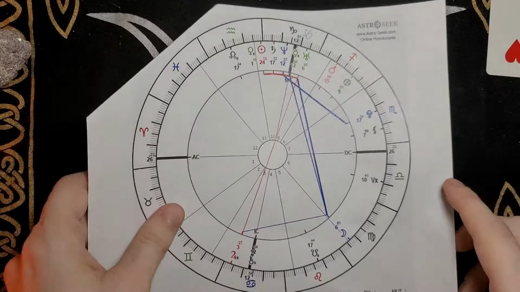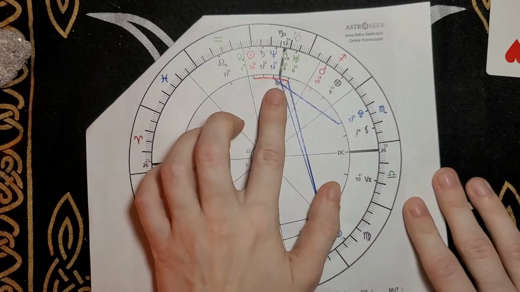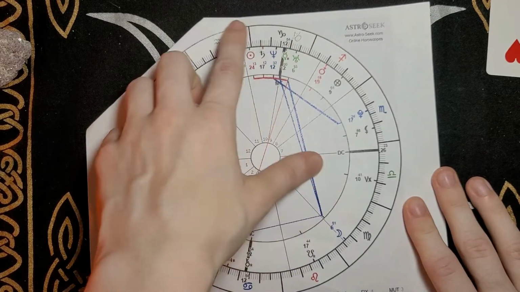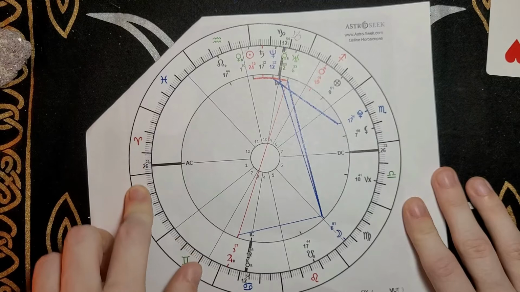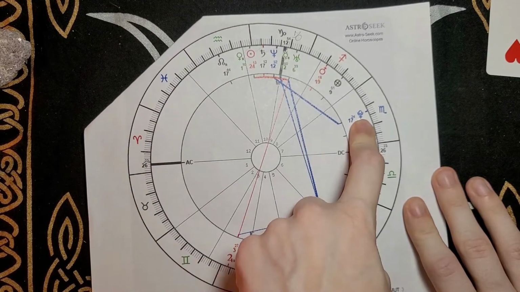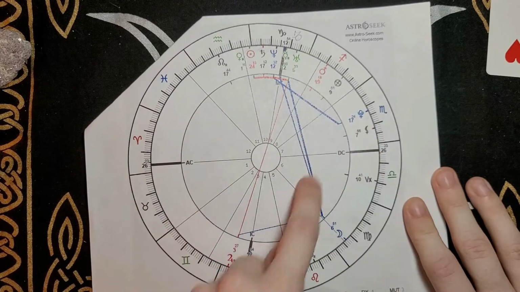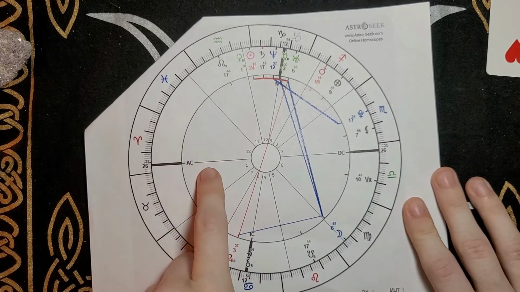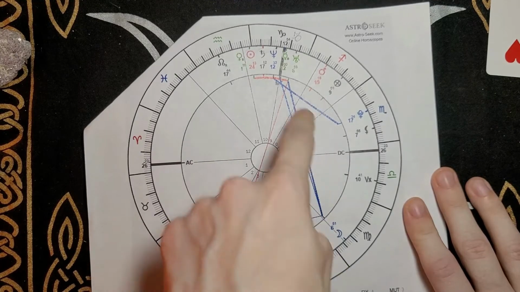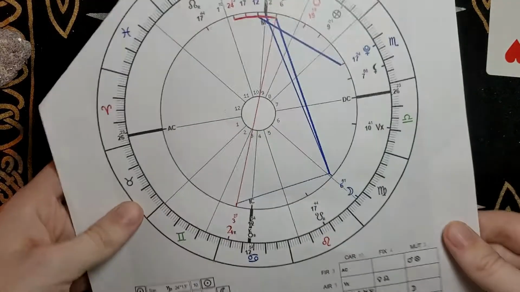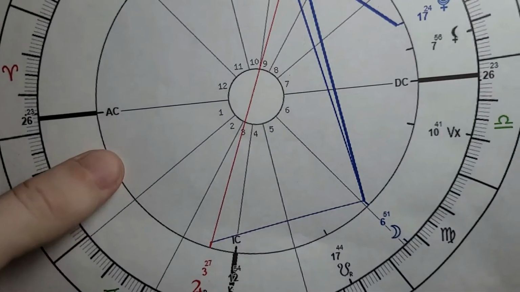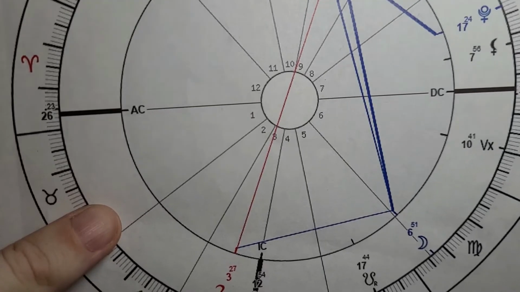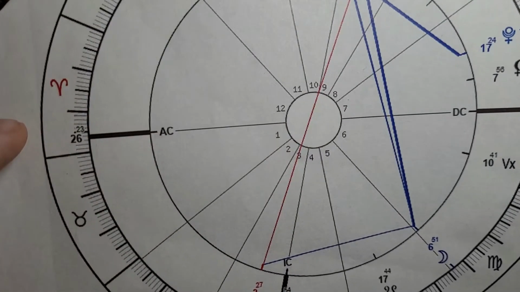Okay, so the planets are the energy. The sign is how that energy gets expressed. And then you'll see houses 1 through 12. They're assigned counterclockwise, and that's where the energy gets expressed. So the first house is of the self. This person has no planets in the self, but their ascending sign is Aries.